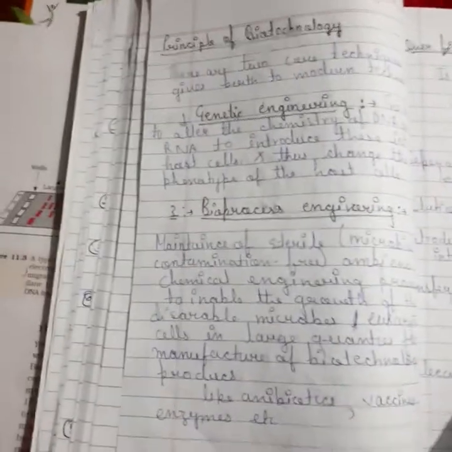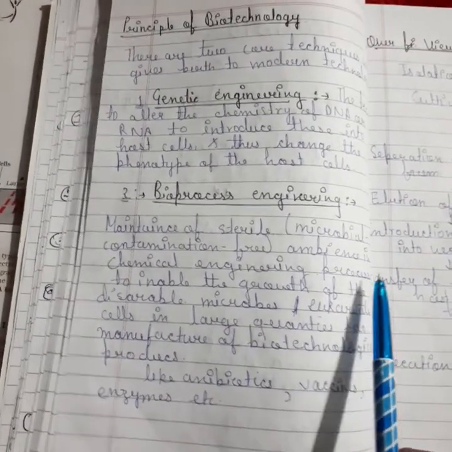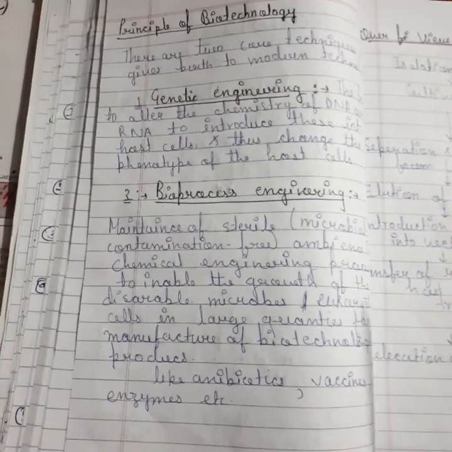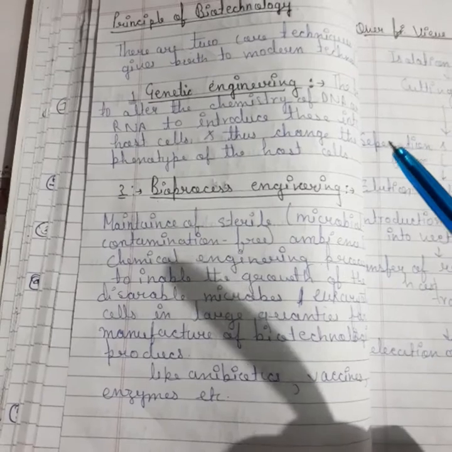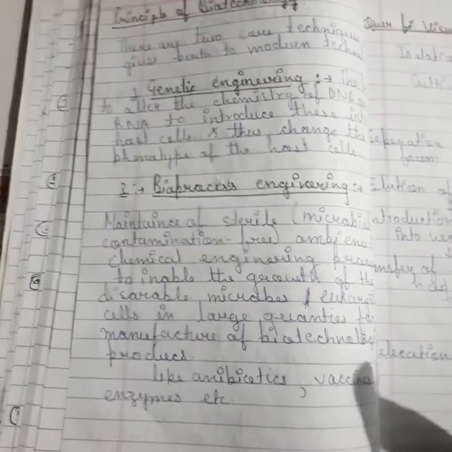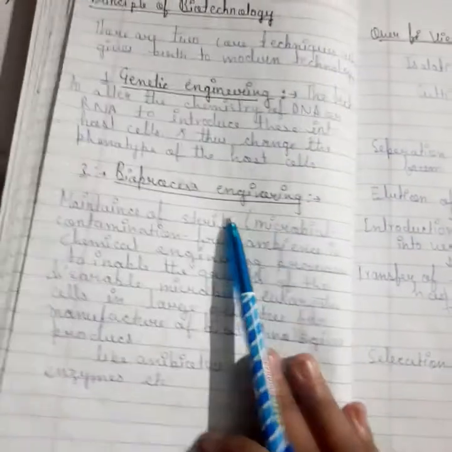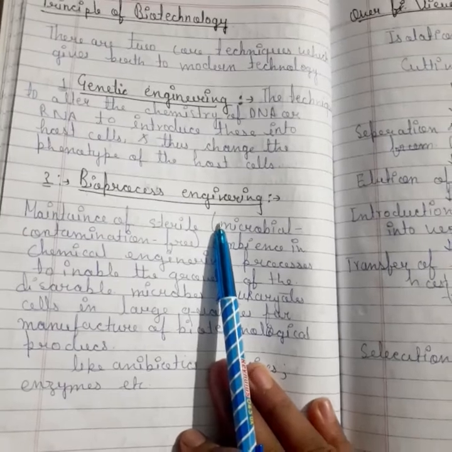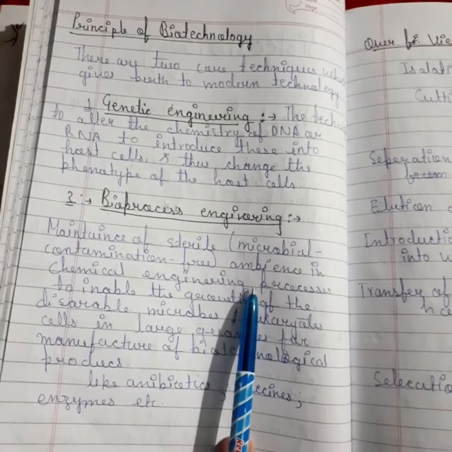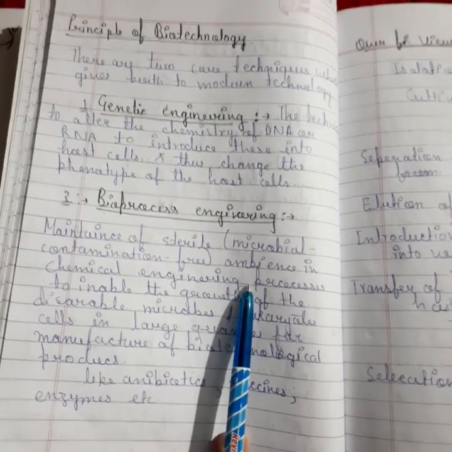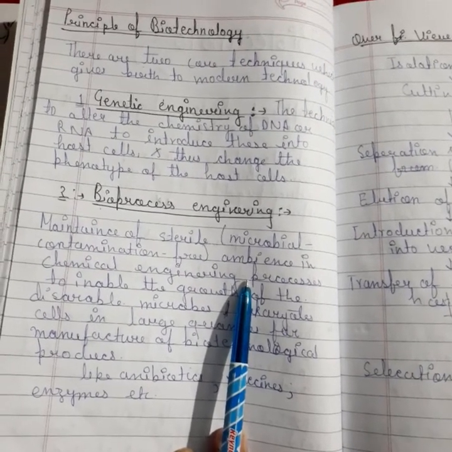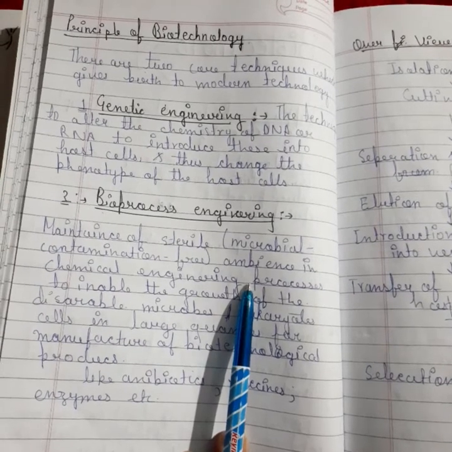Principle of biotechnology. Generally, there are two main principles of biotechnology, because modern biotechnologists depend upon these two principles. The first principle is genetic engineering and the second is bioprocess engineering. Genetic, you all know about genetic. Genetic engineering is the technique to alter the chemistry of DNA or RNA, to introduce this into the host cells, and thus change the phenotype of the host cell.